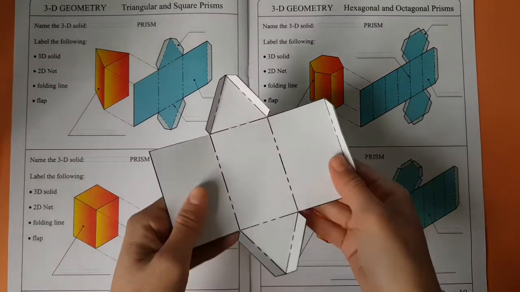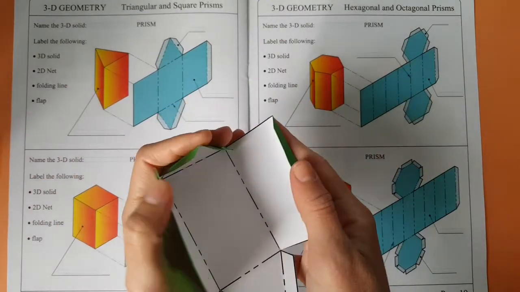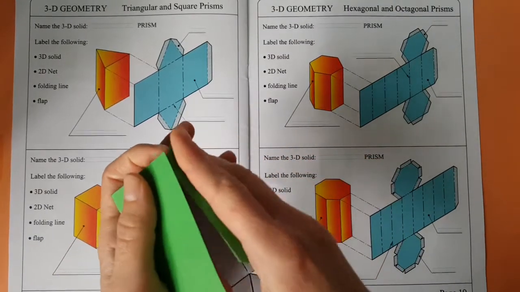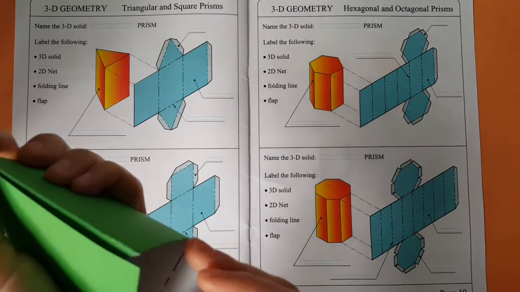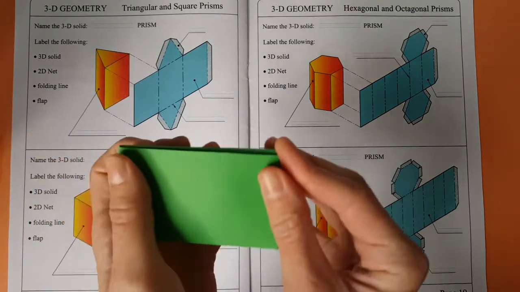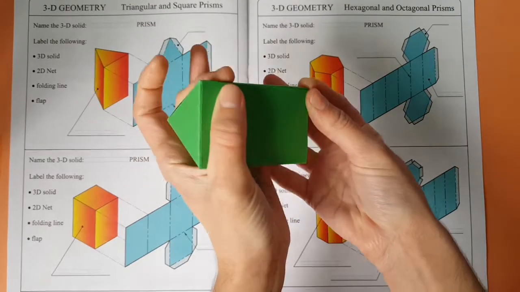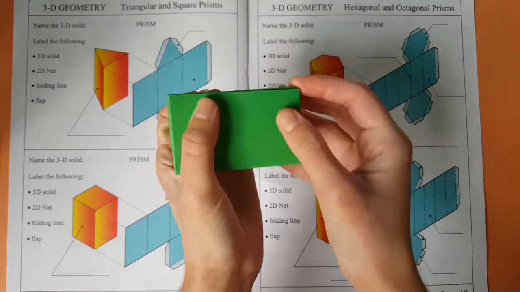Now here's a real life example. Here I have the 2D net of the triangular prism. Now, as you can see, when folded down, we will form that 3D solid. There we have it. That's the 3D triangular prism.